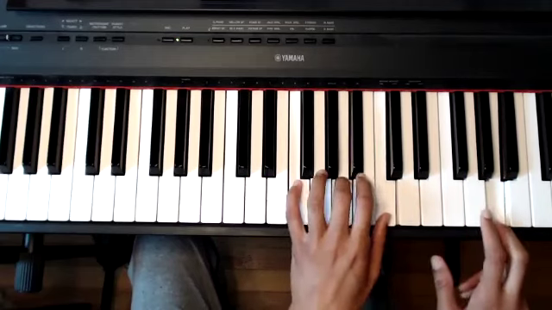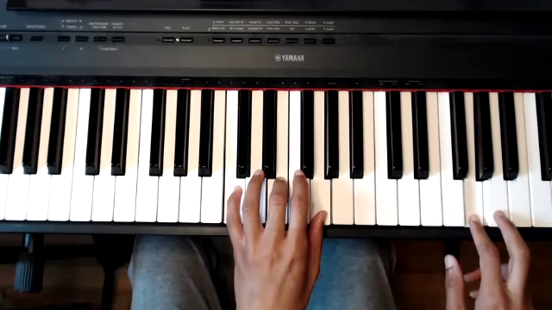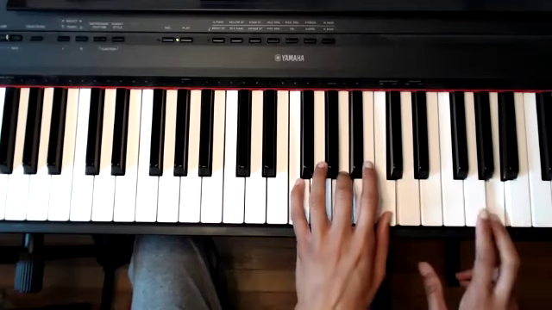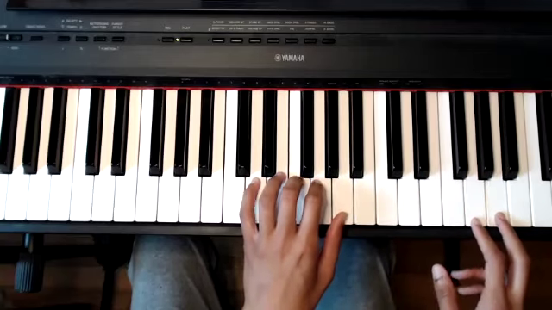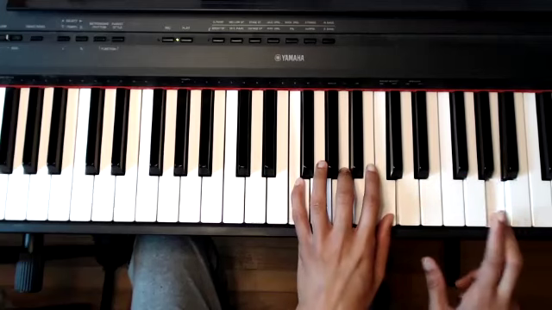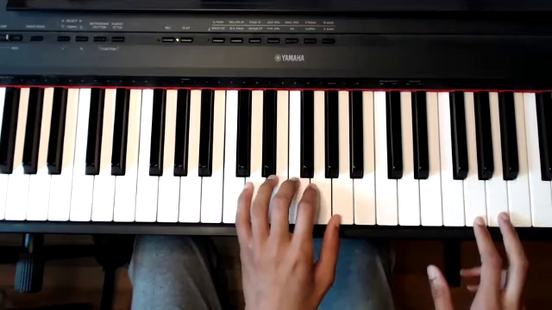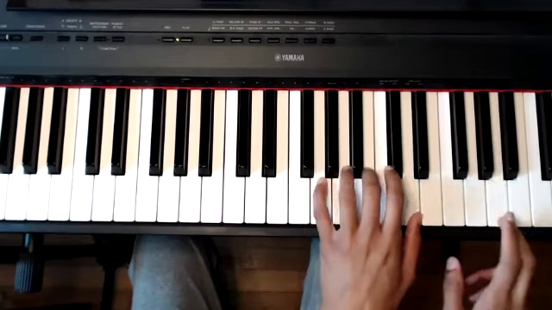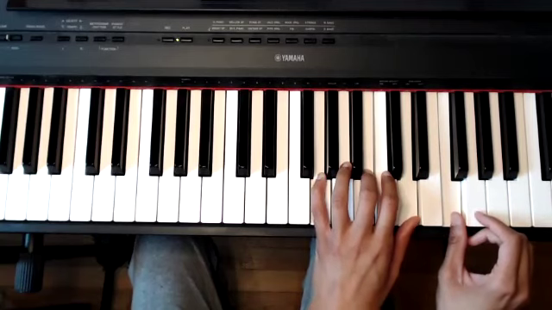Is it chord number 1? Not really. Let's try chord number 2. Not really. Let's try chord number 3. Not really. Let's try chord number 5. It sounds like we have a match.